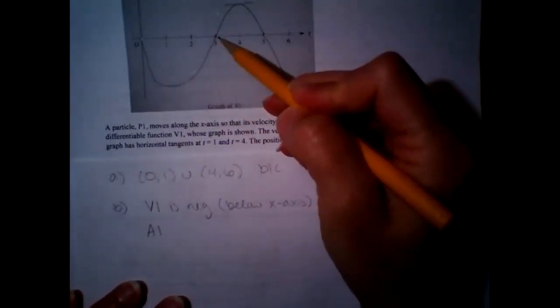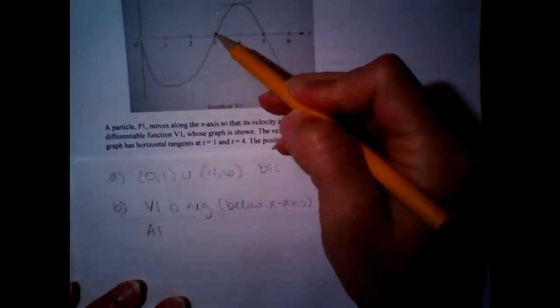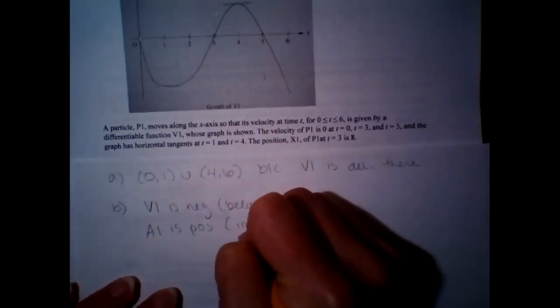All right, acceleration, and that's the second derivative. If your velocity is increasing, that means acceleration is positive, decreasing means negative. So from 2 to 3, from here to here, velocity is increasing, and so that means acceleration is positive, because the graph is increasing.